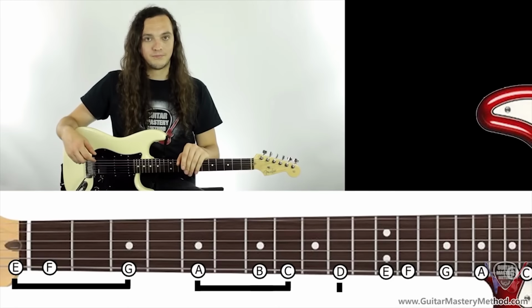Now you need to memorize a very easy to remember scale pattern as well. And you may already know this, but we're just going to cover it here just in case. And remember that you also do have this in your PDF download as well.